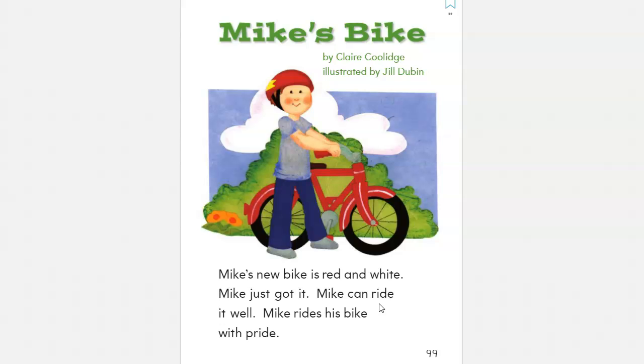I'll give you a hint. It's in the last sentence on the page. We know the words ride and bike have it, but also the word pride. Pride. Let's see if we can find some more.